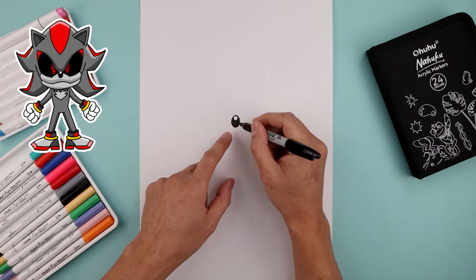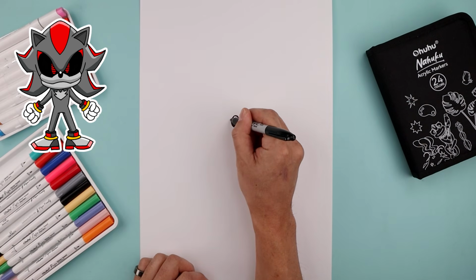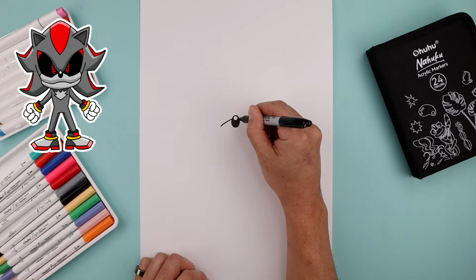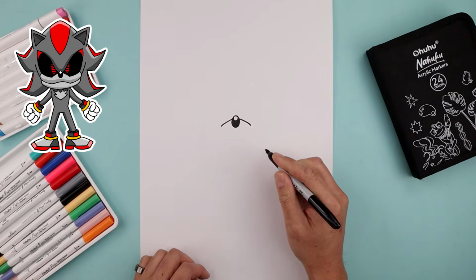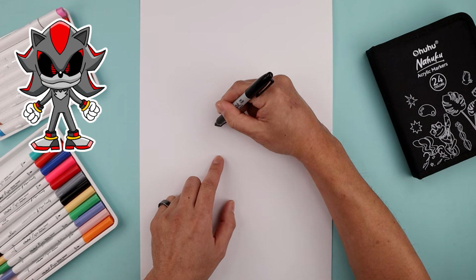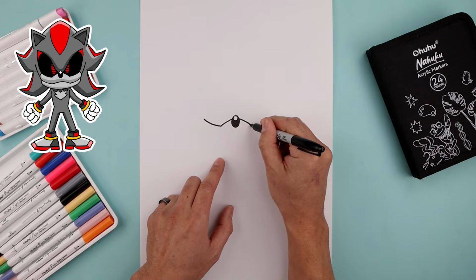Let's move to the side of the nose. We're going to draw the top edge of the muzzle. We're going to start with a curve that goes out and then down toward the left and right side. And then from here, it's going to curve this out and then up along the bottom of the eyes.